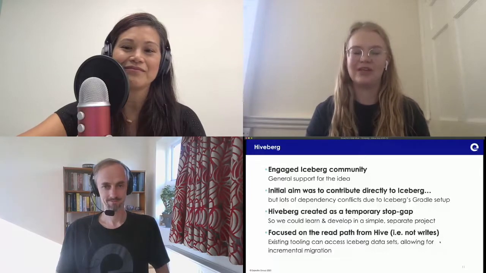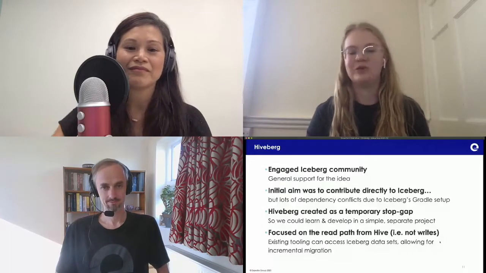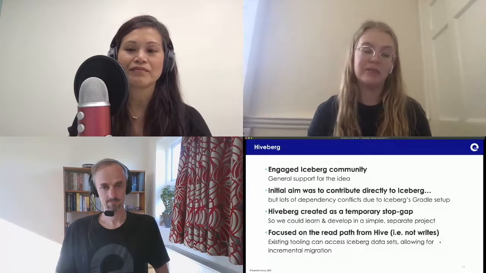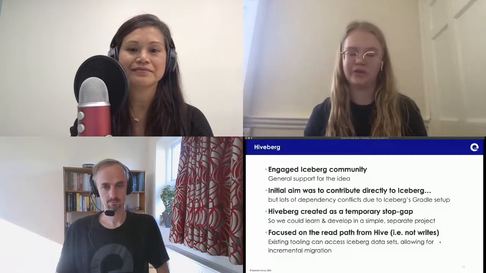a branch of Iceberg. But what ended up happening was we encountered a large amount of issues with some dependency conflicts between Hive's older dependencies and Iceberg's newer dependencies. So this ended up with us deciding to create Hiveberg as a sort of temporary stopgap project where we could learn and develop in a simple separate project where we weren't being hampered by these dependency conflicts, because it turned out to be a much bigger issue than we initially thought it would be, as it required a change in the dependency resolution plugin that was being used with Gradle. And we got some help from the Iceberg community to fix that issue and get that changed so that we could finally start contributing some of this project back to Iceberg.